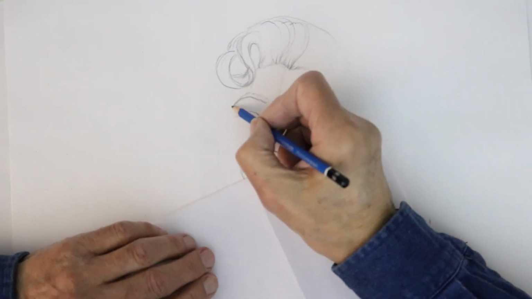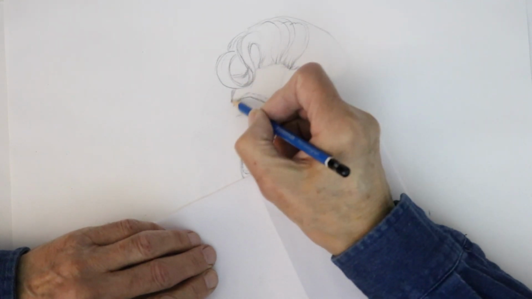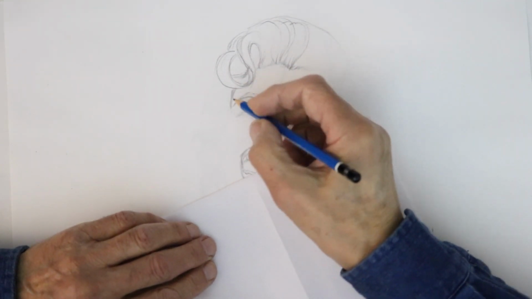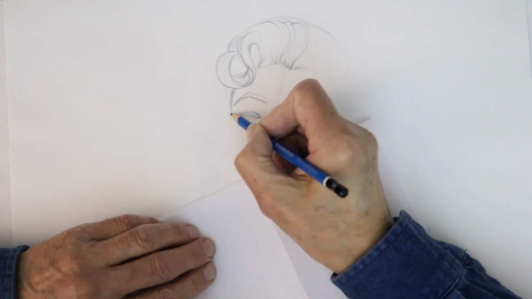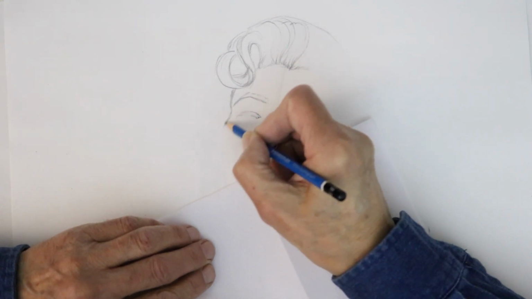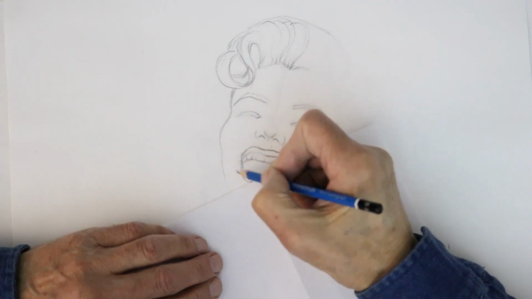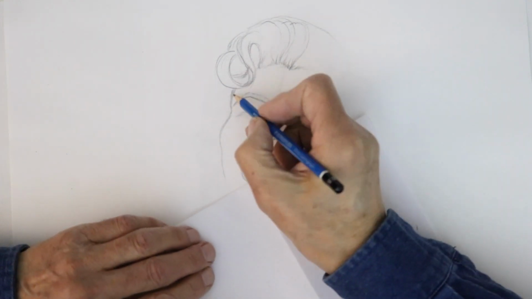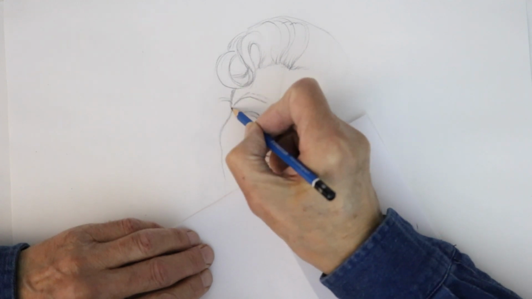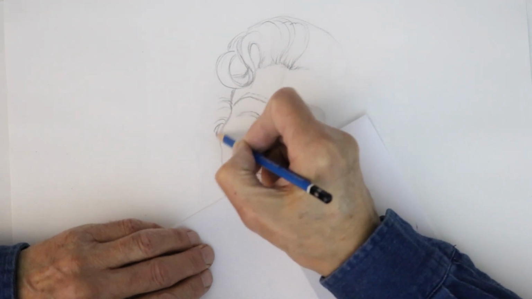And down the side, we have the shape of the side of the face coming in towards the eye here, and then going out to the cheekbones, and curving down the side of her face past the mouth there like that. And her hair again is being combed out from the side of her face like that.